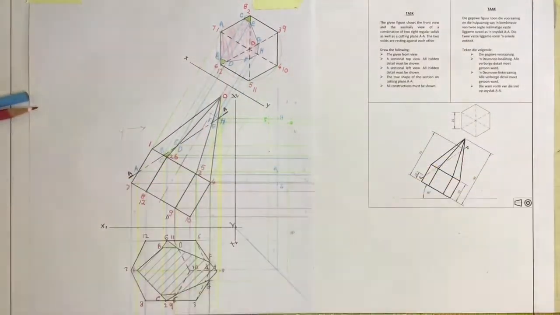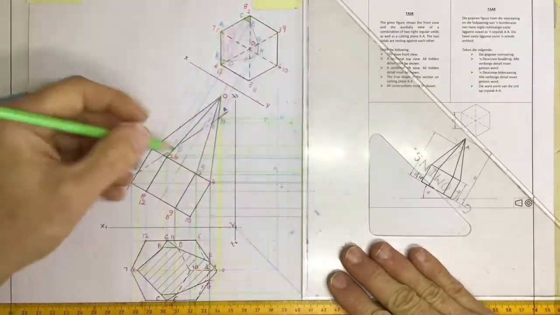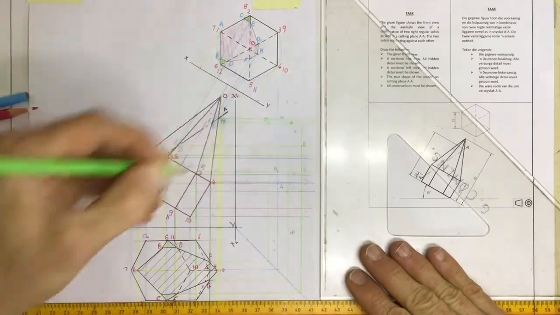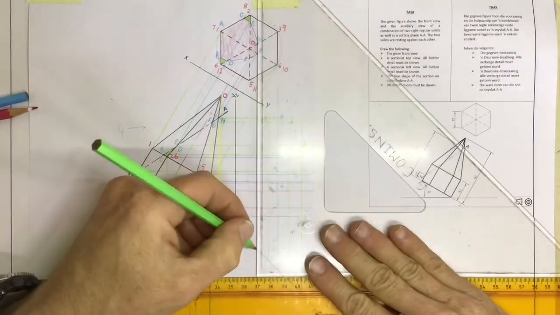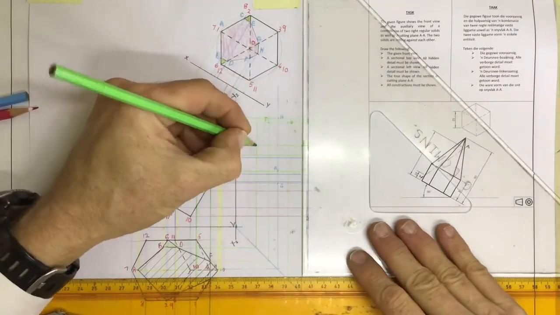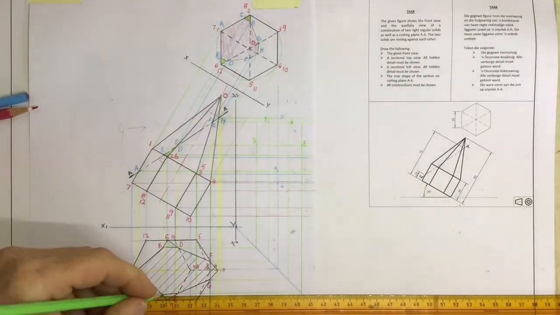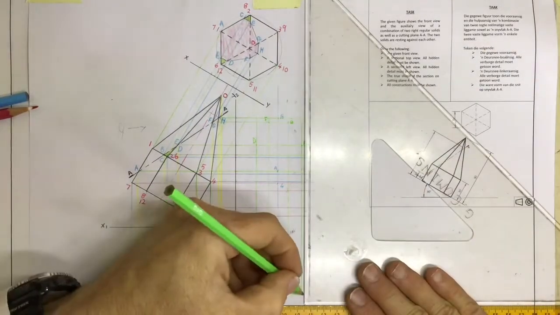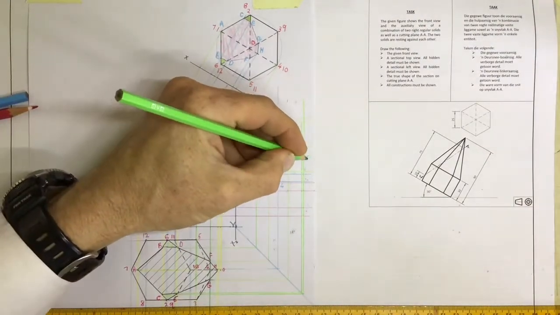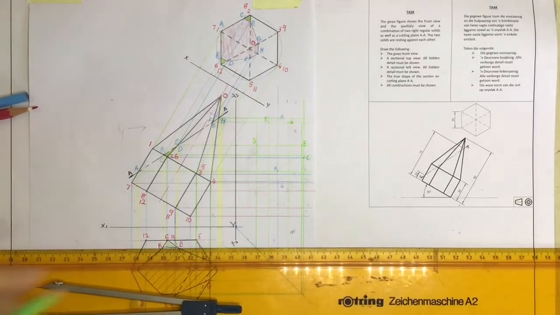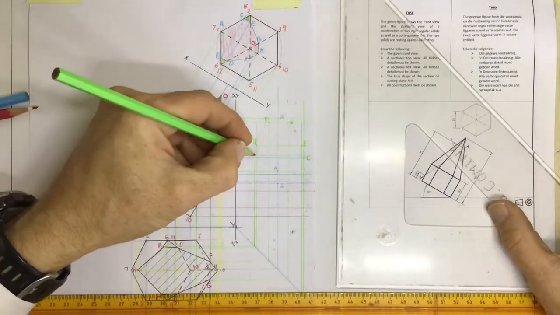Right, E and D. Let's take those points. Point E coming across. E going up. E coming across over there. That is point E over there. D. Let's do that. D coming across. D going up over here, D coming across, there is D over there. Right, C, let's do C over here, C coming across, C going up, C coming across from here, and that would be C at that point over there. B, B coming across, B going up, B coming across, and there is B over there.